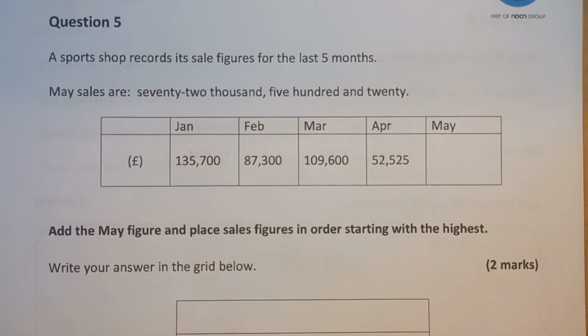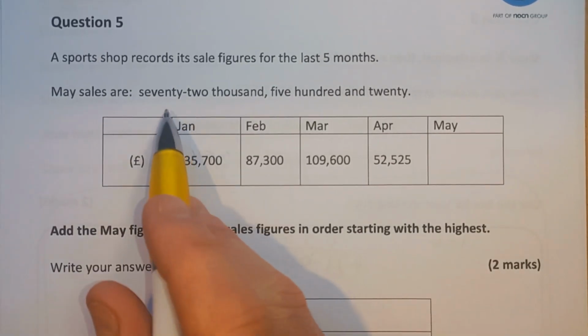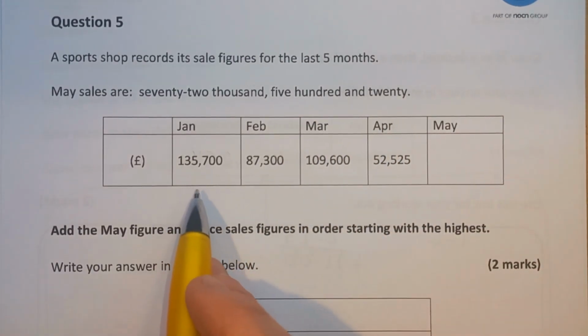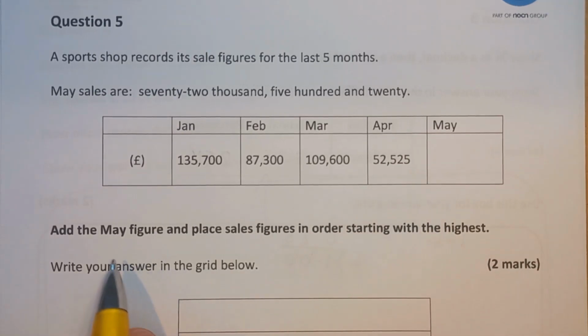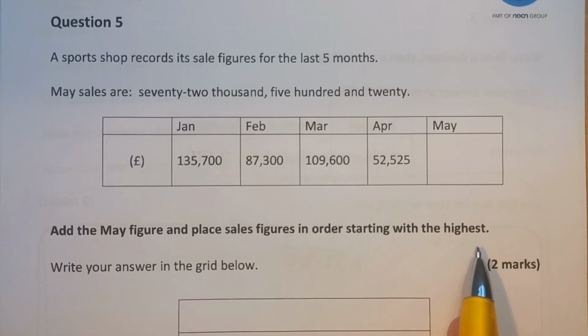Question 5. A sports shop records its sales figures for the last 5 months. May sales are 72,520. And then we've got the sales figures for January, February, March and April as well. Add the May figure and place sales figures in order, starting with the highest. Write your answer in the grid below.